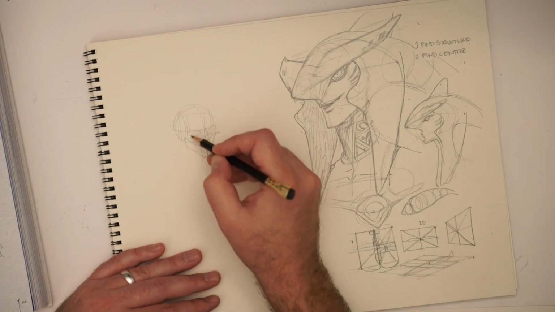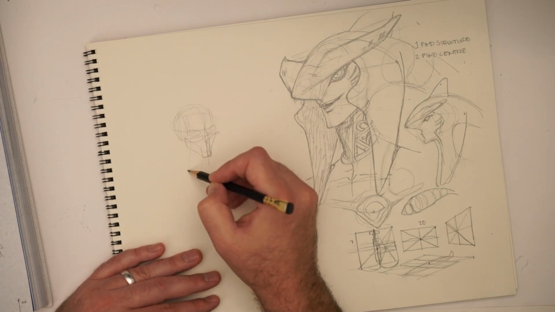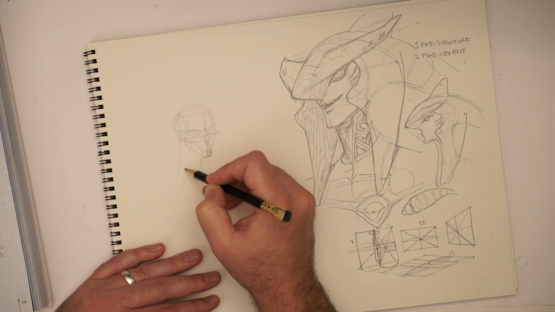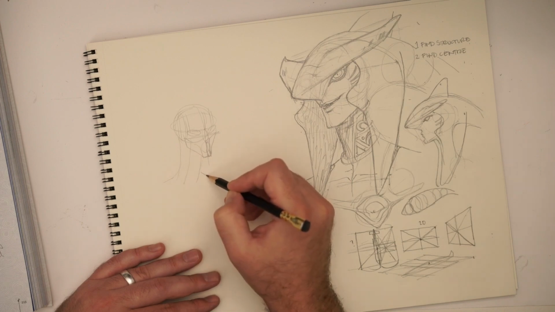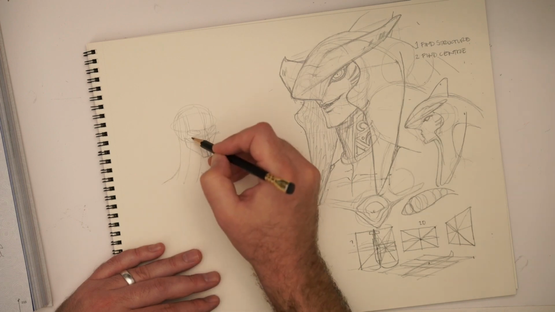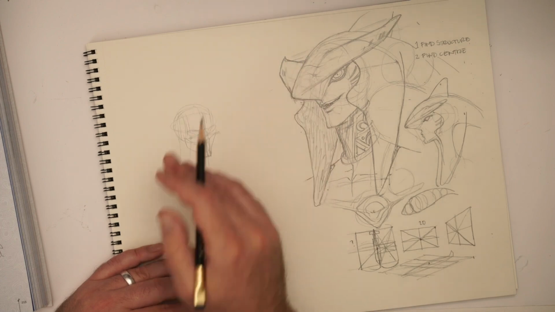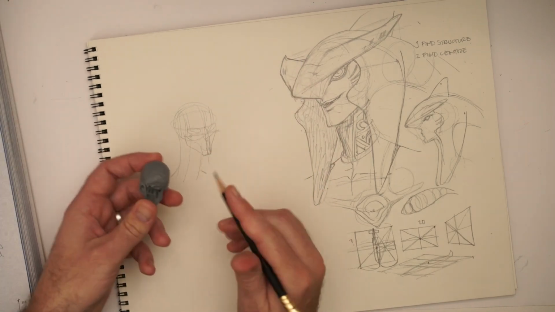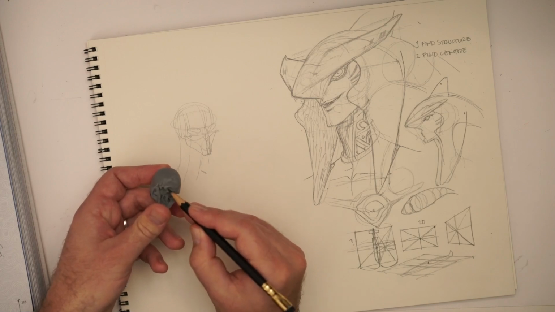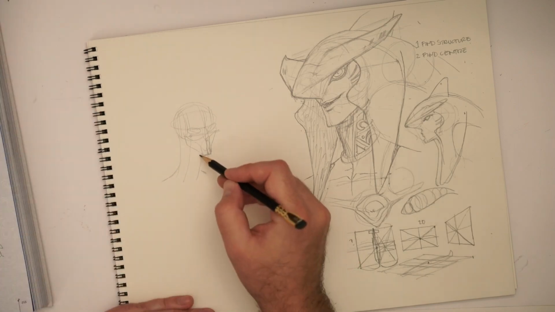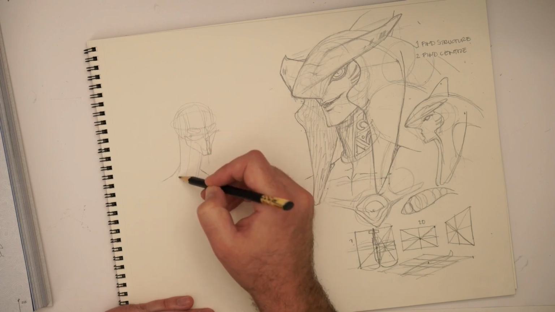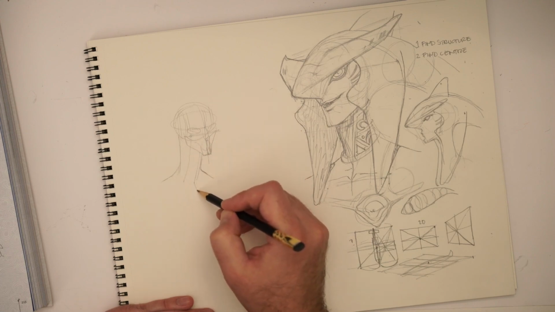Now, I'm also going to think about, okay, where would the spine be if it was coming out? Right, it's going to be pretty low. The spine is going to connect at the back of the skull. If we look at our little skull reference, it's going to connect about there. That's important to visualize. Again, I've got the character leaning forward a little bit. I've got center.